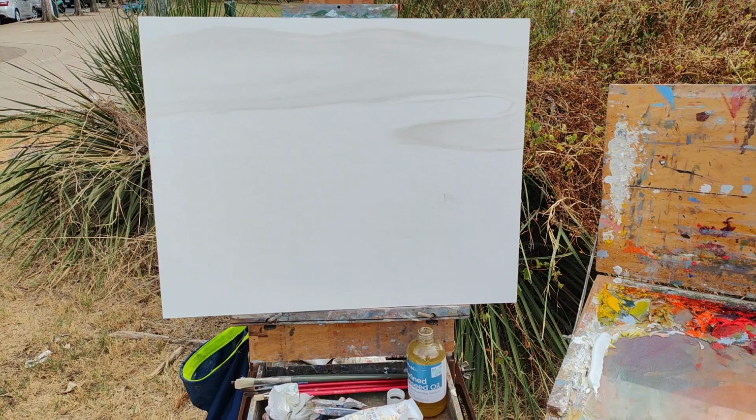Some blue. And that mixture there. I'm not going too crazy. Alright, see, now the sun's poking out more. So let's see, I want this to be about here. Yep.